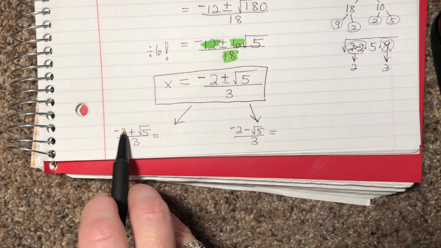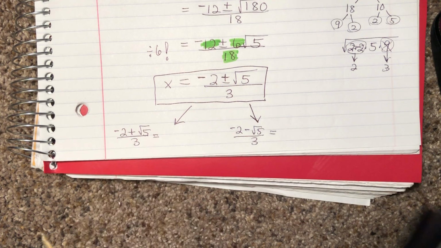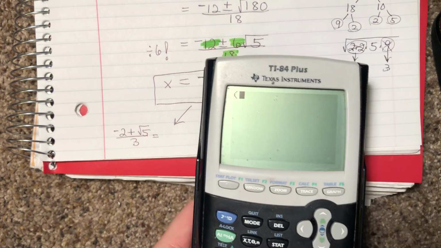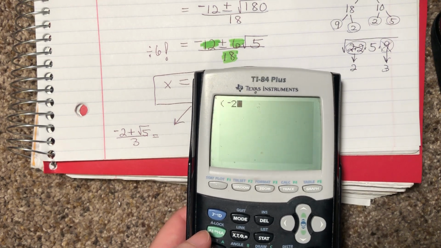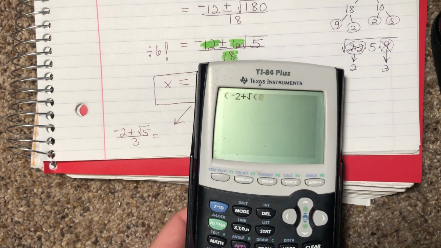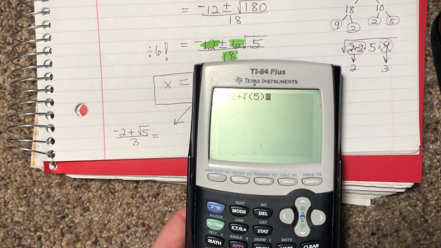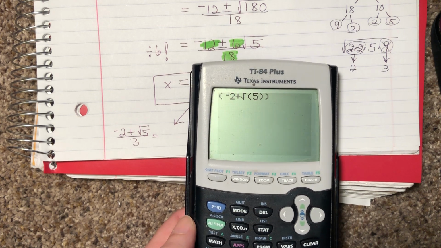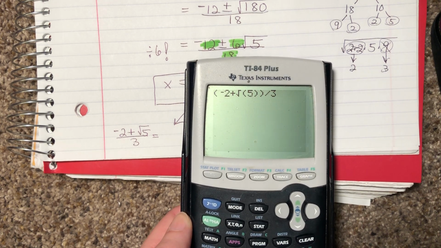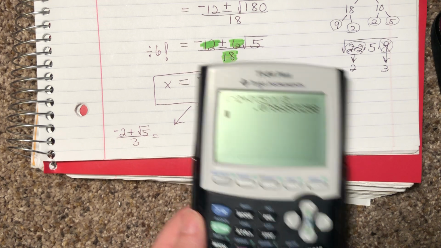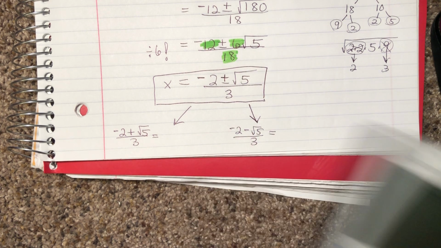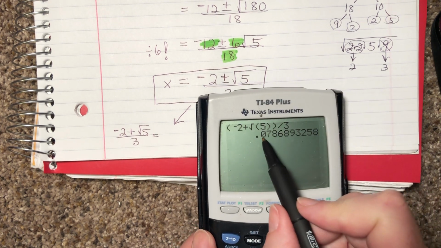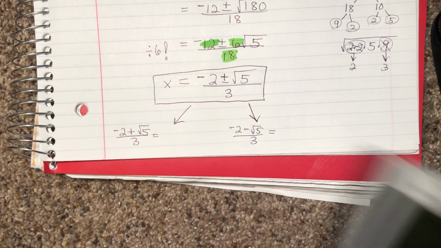And be careful with the numerator. You want to put parentheses around that. So I'm going to put parentheses around negative 2 plus the square root of 5, divided by 3. And I'll just round to the nearest hundredth. It's about 0.08.